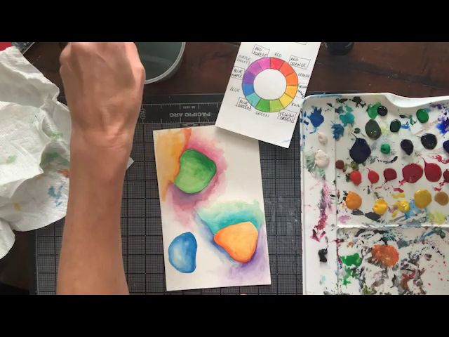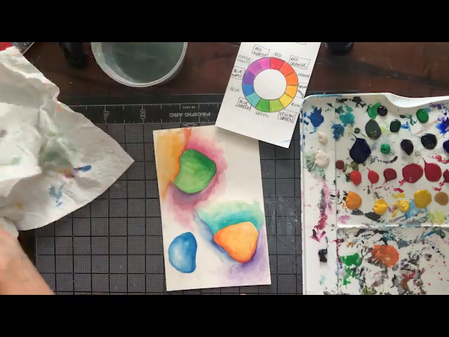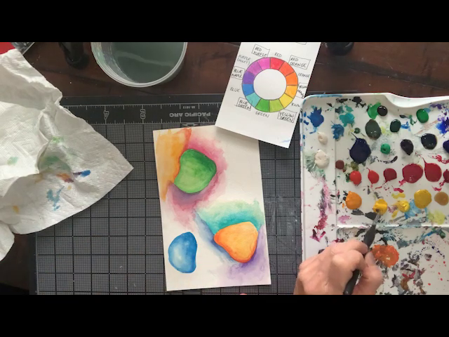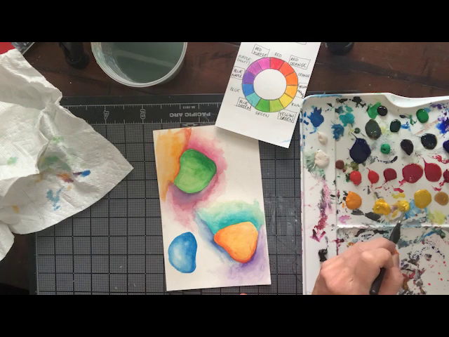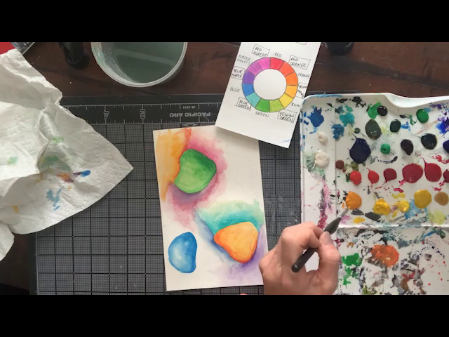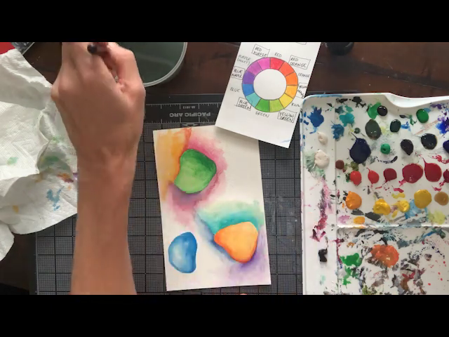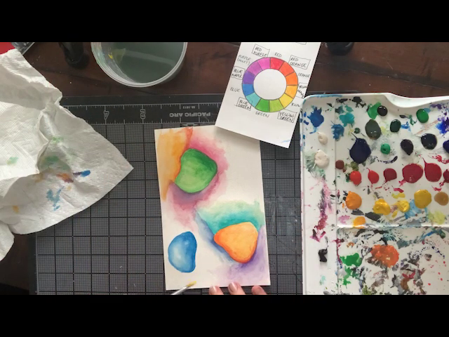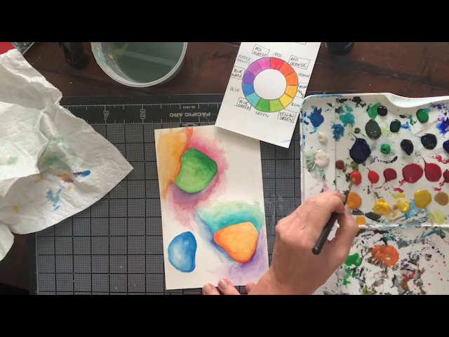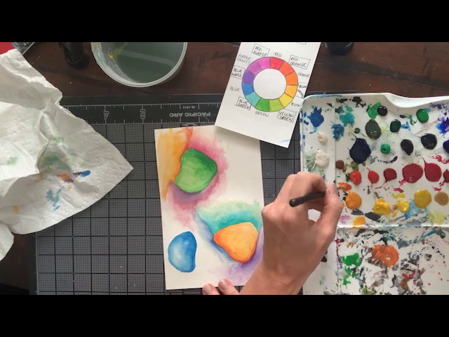Come back to this one. This one's kind of dried out. Let's get this, make this one darker. There we go.